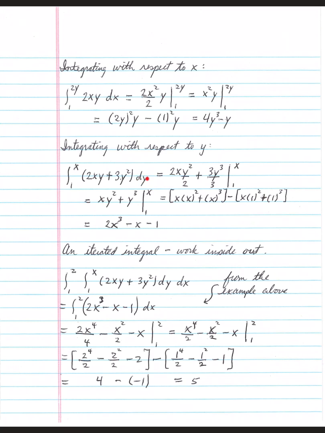Remember, check your differential. That tells you what variable catches these two values here. So that's x times x squared plus x cubed, minus x times 1 squared plus 1 cubed. So this is x cubed plus x cubed, that's 2x cubed, minus x, minus 1.